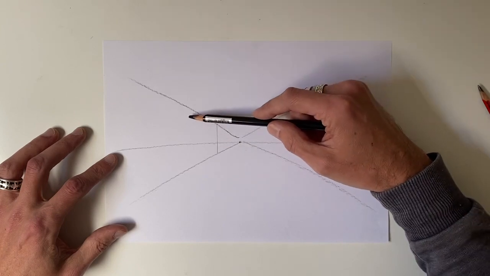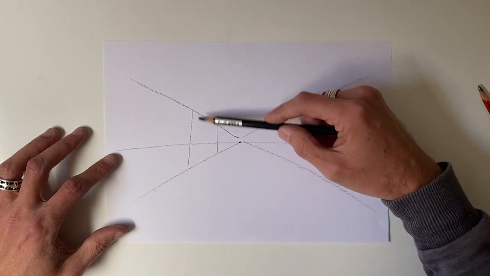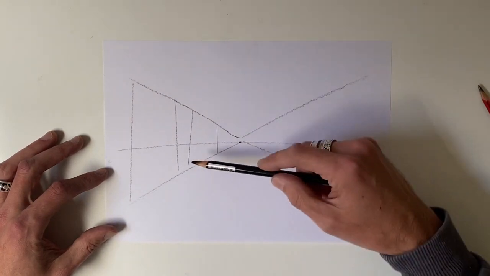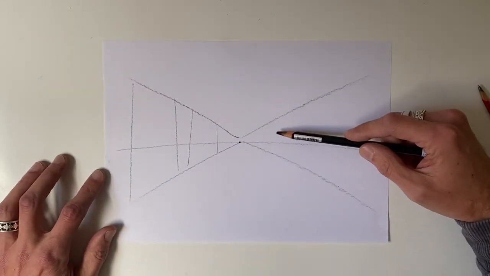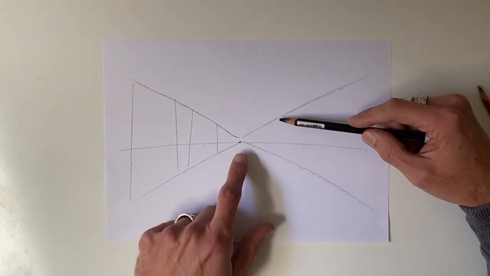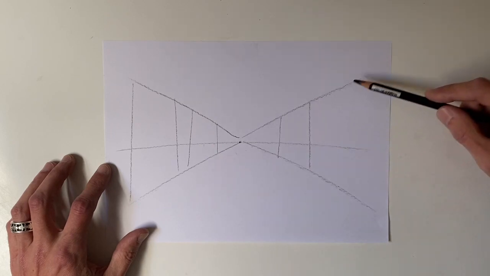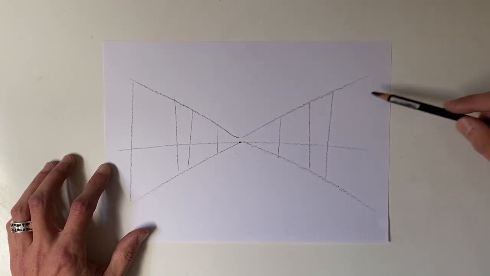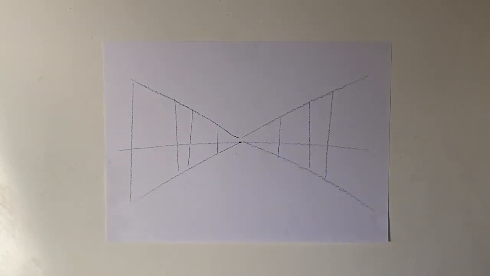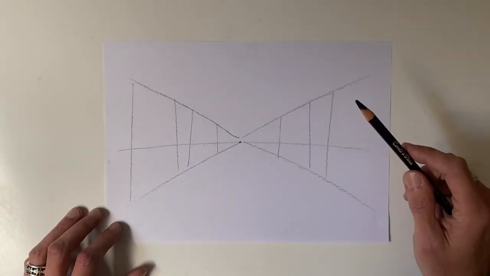I'm going to create some vertical lines like that. So that's going to be one house. Then I'm going to draw these two here, which are going to be another house. And then I'm going to leave a bit more of a gap over here from my point. I'm going to draw 1, 2, 3, and then we might be able to squeeze another one. I'll leave that for the time being. So now we've got the walls for our houses.